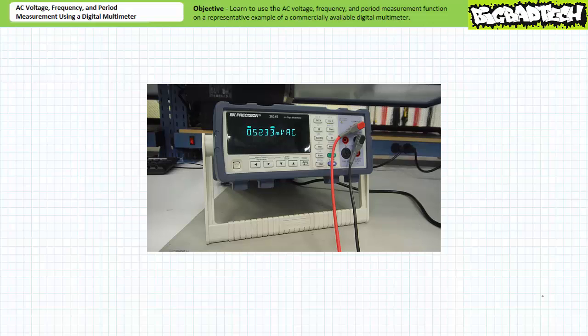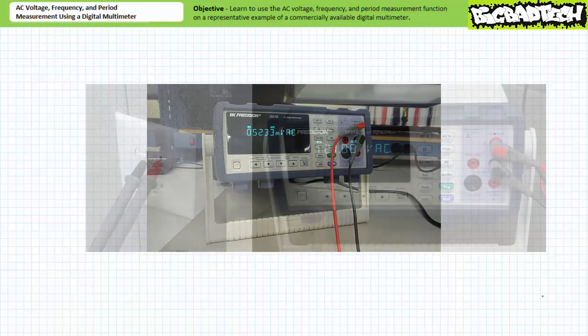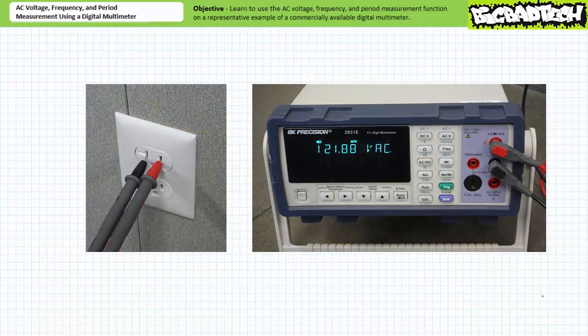The BK Precision 2831E DMM is auto-ranging, so we don't need to worry about manually ranging it prior to measuring voltage. Isn't that great? Note you can force it out of auto range mode into manual if you want to, but we're going to keep it as is. Now, all we've got to do is place the voltmeter leads across our terminals of interest. Inserting the probes into the top two holes of a socket, the DMM displays a voltage differential of approximately 120 volts, exactly as we'd anticipated.